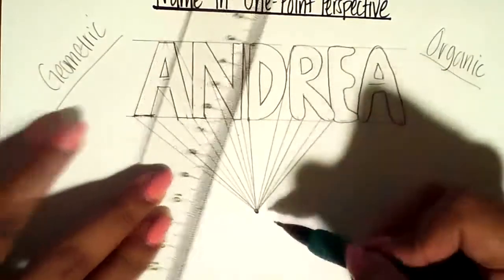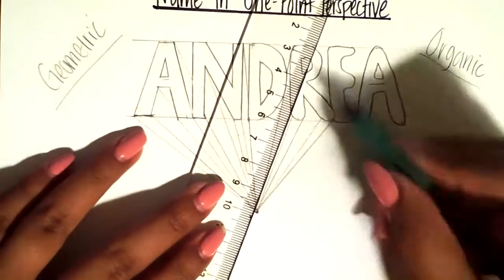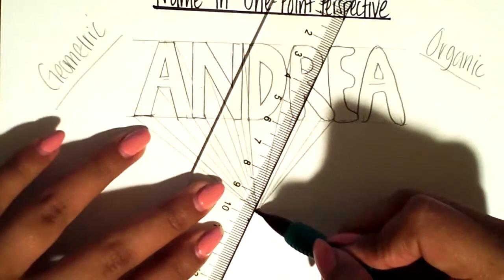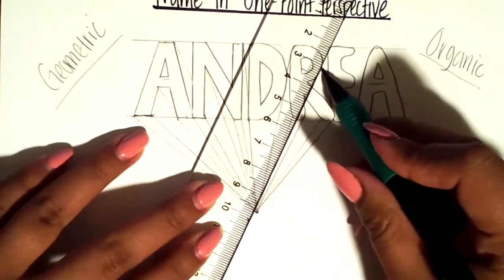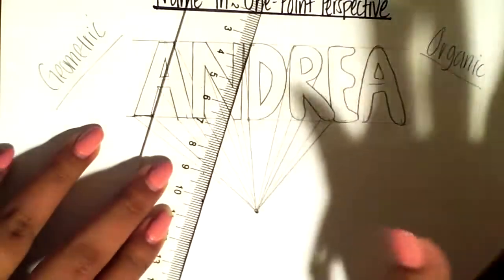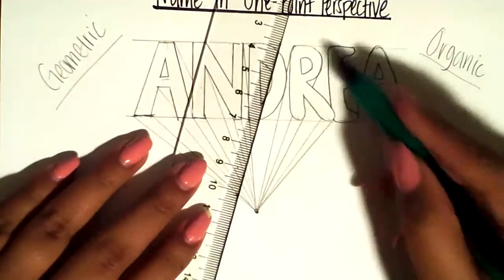And let's not forget about the top. So as soon as it touches this edge of the R, right there, you see that? It's touching the edge. That's where I'm going to do my line. But this part of the R gets in the way, so I'm going to stop right there. I'm going to continue with the E.